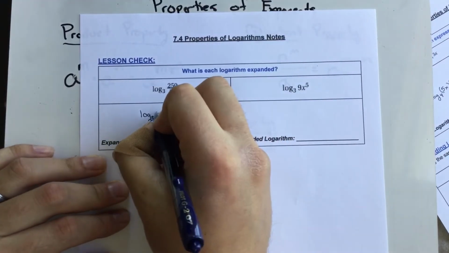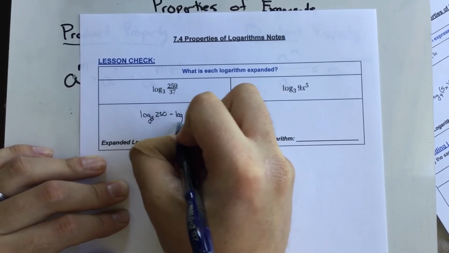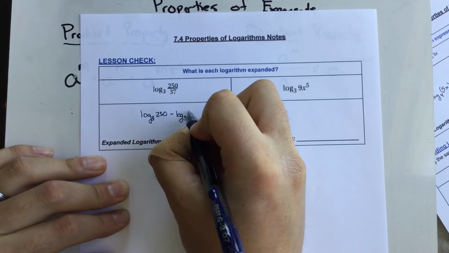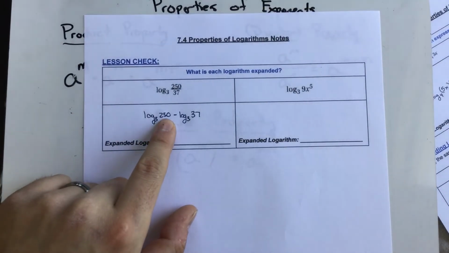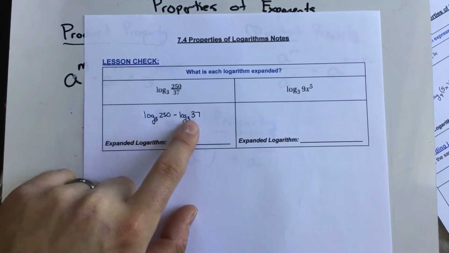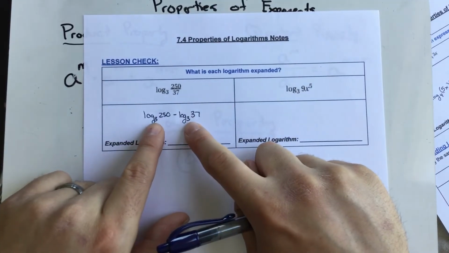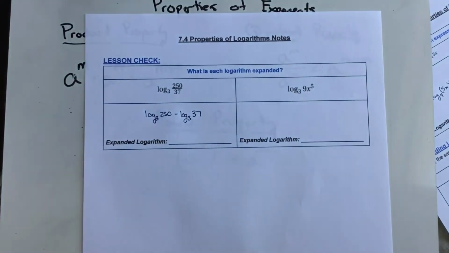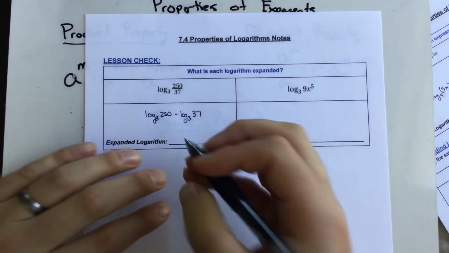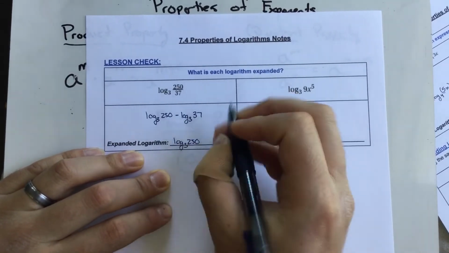So I can write this as log base 3 of 250 minus log base 3 of 37. I don't believe either of these numbers can be simplified. They do not have a common base, especially with 3. 3 raised to what power equals 250? I don't know. So I'm going to leave this as just that simplified logarithm.